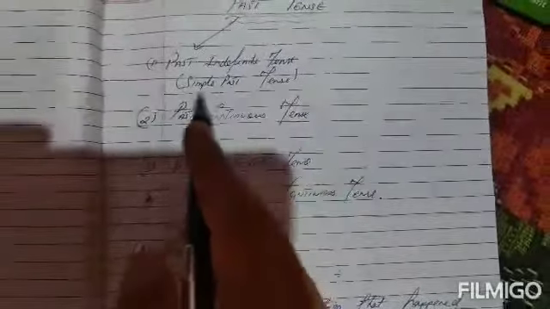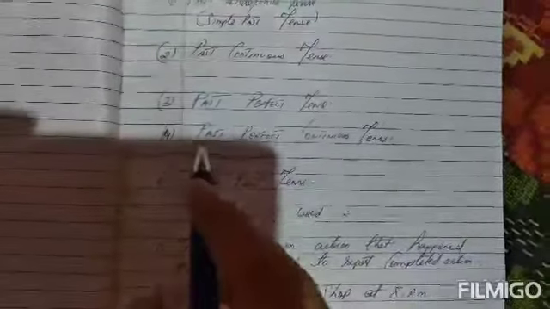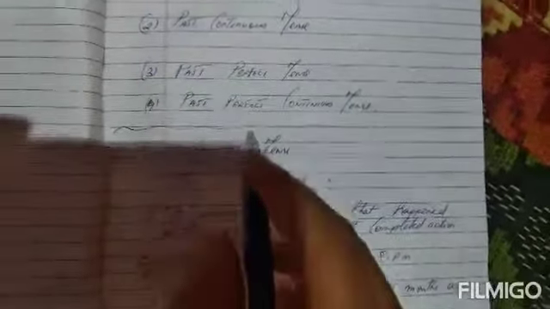Now students, past tense is divided into four subcategories. Number one is past indefinite tense, or we can also call it simple past tense. Number two is past continuous tense. Number three is past perfect tense, and the last is past perfect continuous tense. Now first is simple past tense.